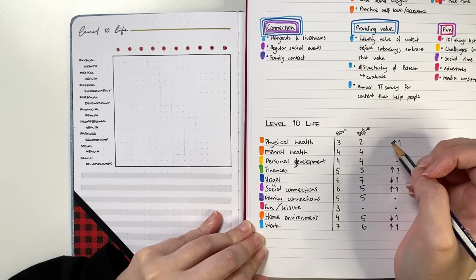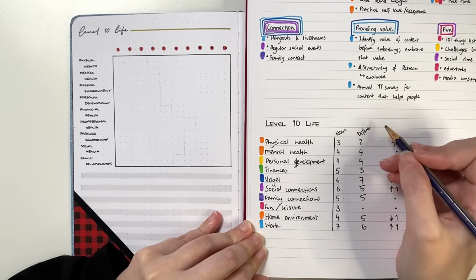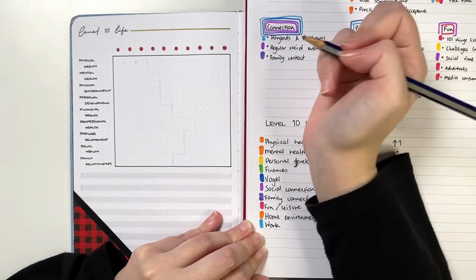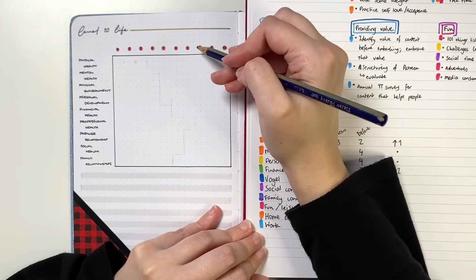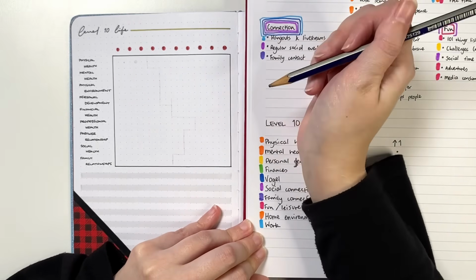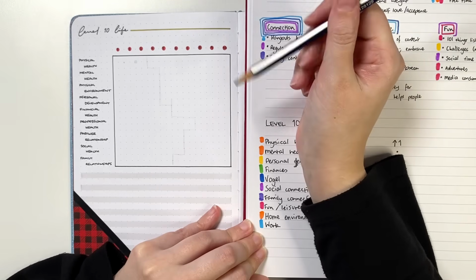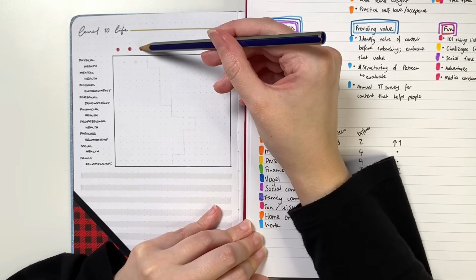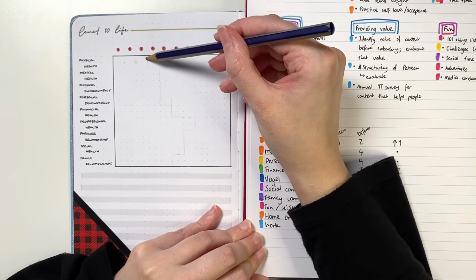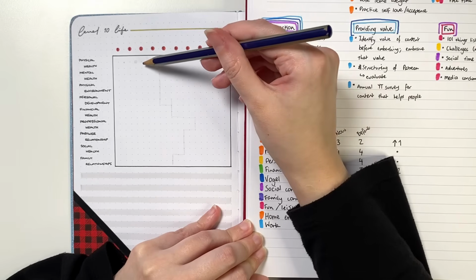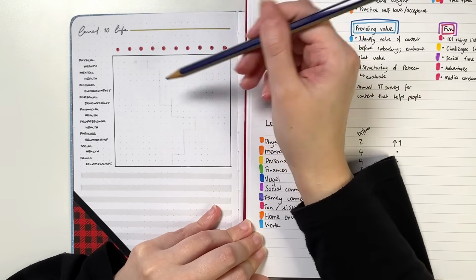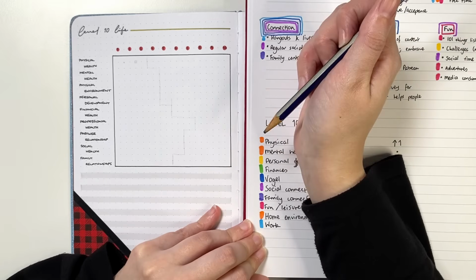So physical was a 2. I'm actually kind of annoyed at myself for placing these dots in the middle because it kind of limits what I can do in terms of the mapping out of these things. Like, I feel like that 3, I'd like to line up with the score of 3, but if I bump it all down 1, it's gonna look a little odd as well, so I'm just gonna leave it there.